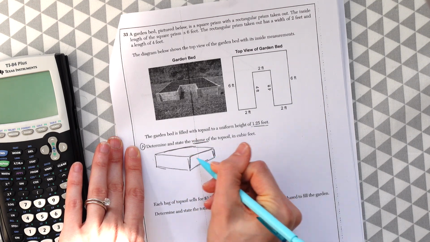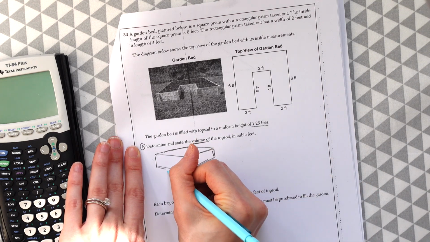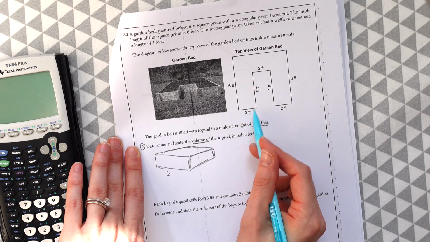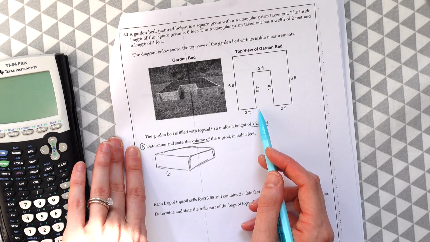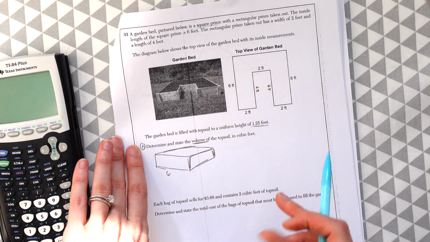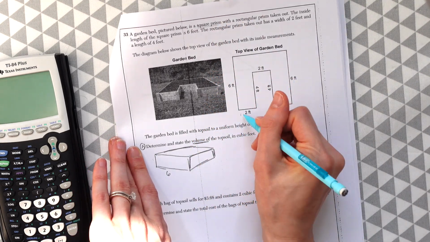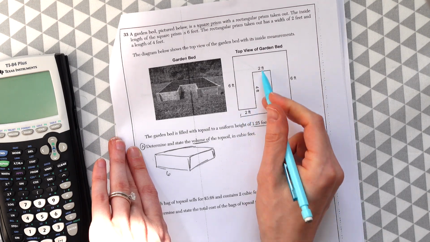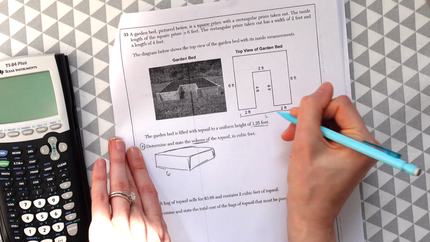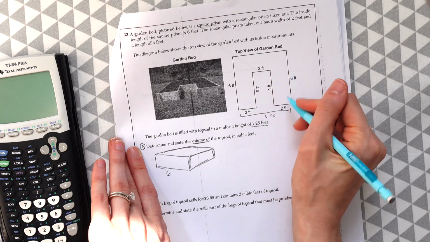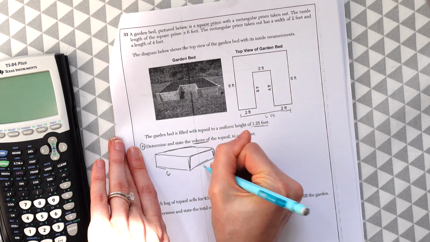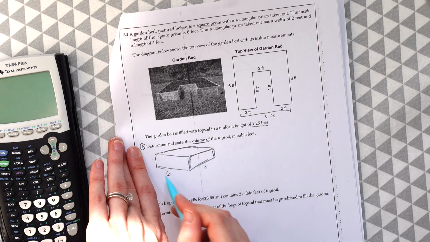So here's our rectangular prism where one side is 6 feet. And then if you look at this, it's actually a square prism, right? Because this all adds up. If you look at the whole length of this, it's 2 plus 2 plus 2, so this is also 6 feet. So this is 6 feet by 6 feet by 6 feet. So this is a square prism.